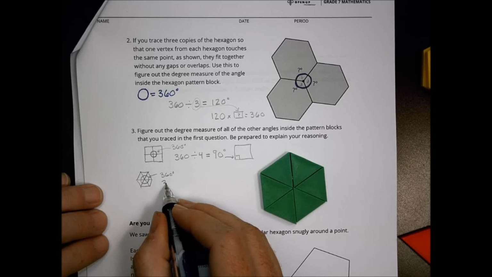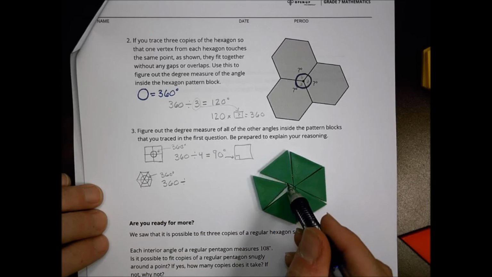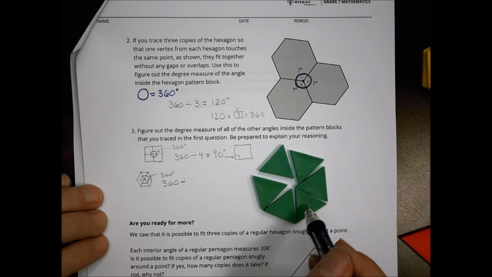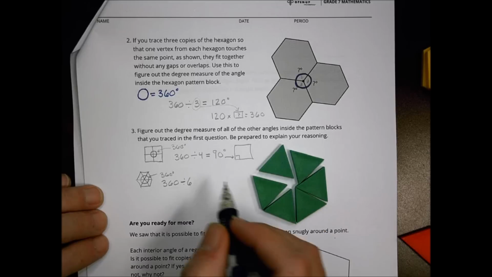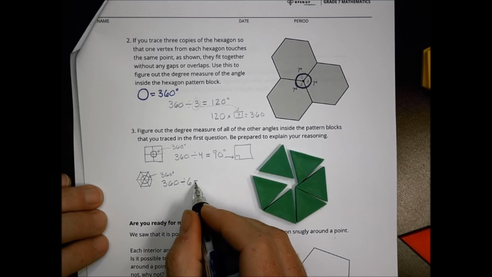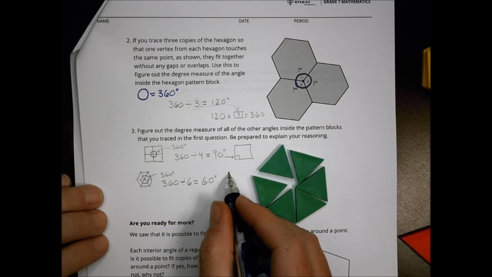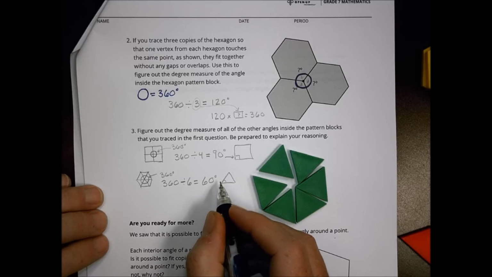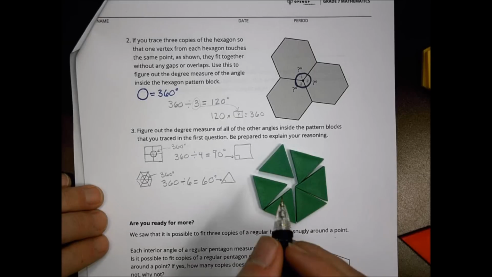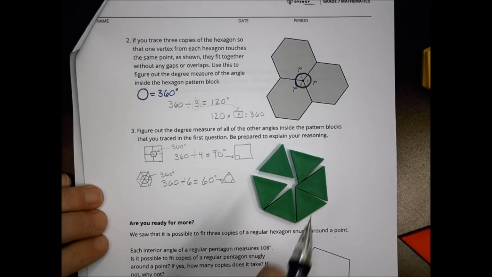So if I divide 360 by the number of pieces I have, 1, 2, 3, 4, 5, 6, that will tell me the degree measurement for each angle making that circle. Well, 360 divided by 6 is 60 degrees. So with an equilateral triangle, the angle measurement of one of those angles is 60 degrees. Because it's equilateral, I also know that every angle in that triangle is 60 degrees.